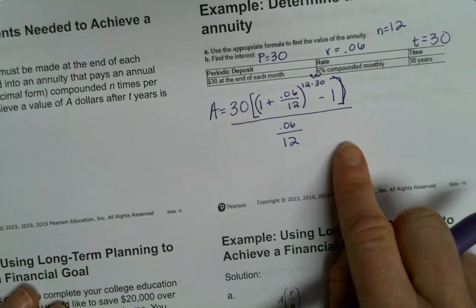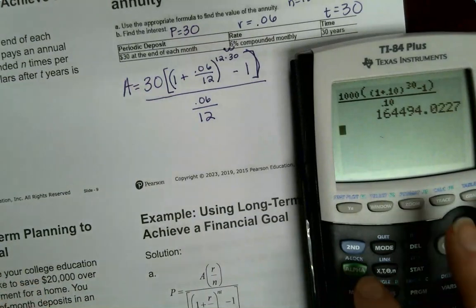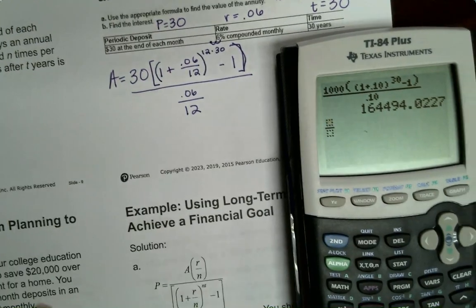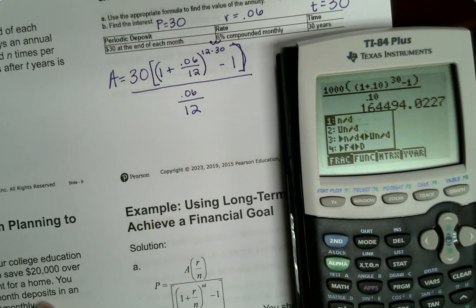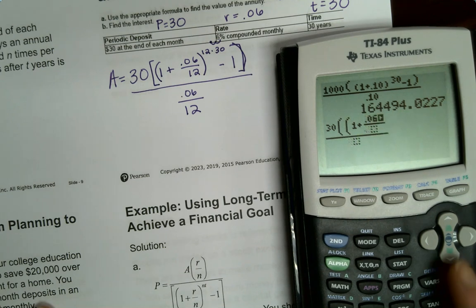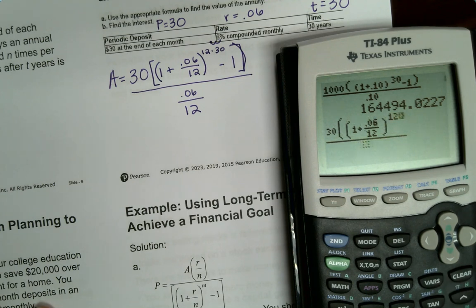Okay, so we can put this in our calculator. 30, 1 plus, okay, so that's our numerator.